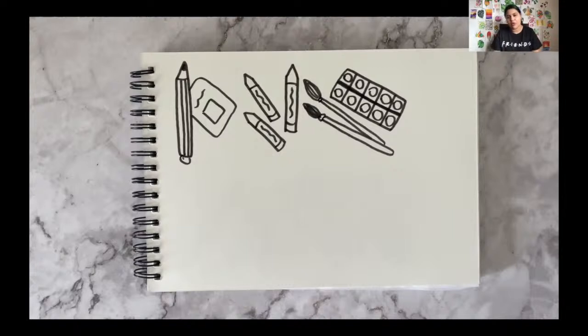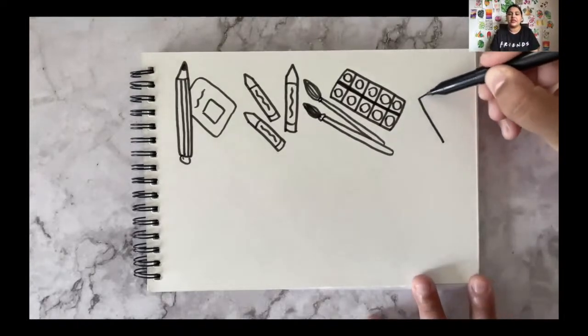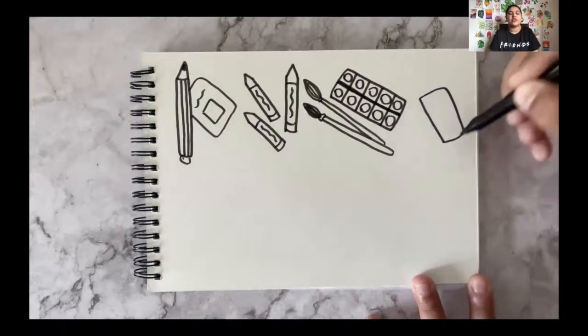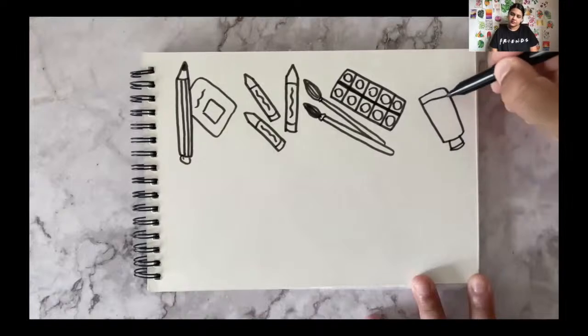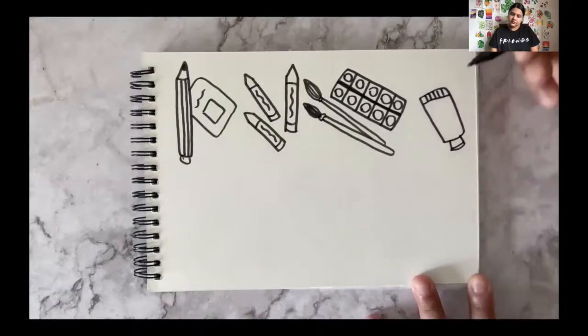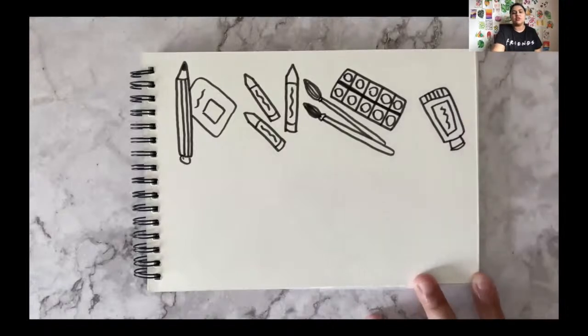And in the same format, you have different kinds of paints. One of them is acrylic paints, which I'm going to draw right here. You can see I'm drawing a simple tube right there, and then I'm drawing a label. Now, this could obviously be identified as acrylic paint, or you can identify it as many other kinds of paint.